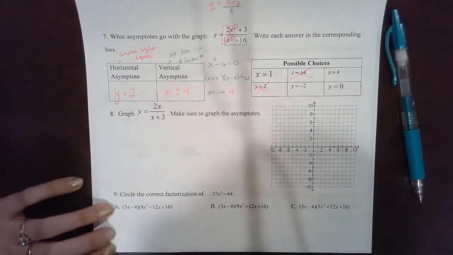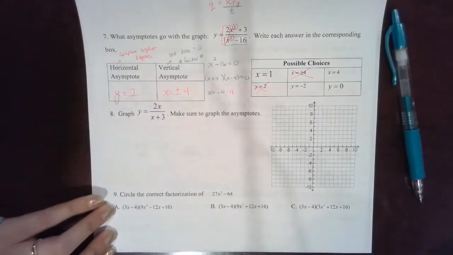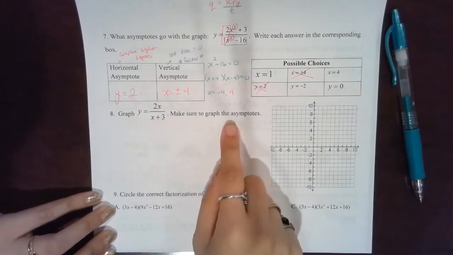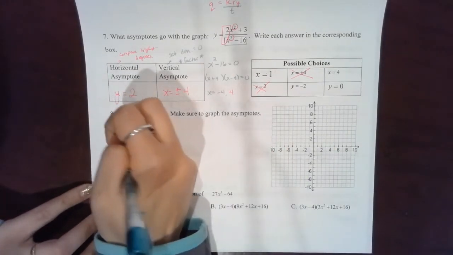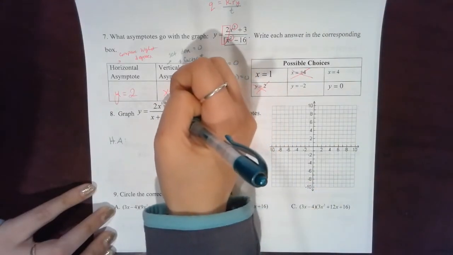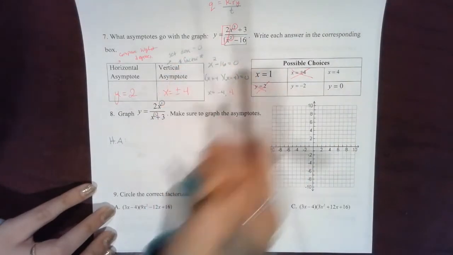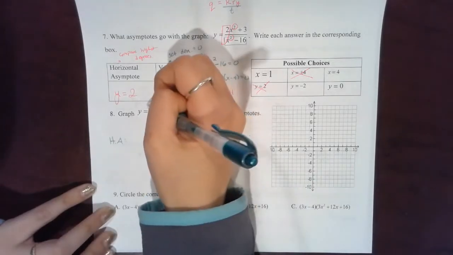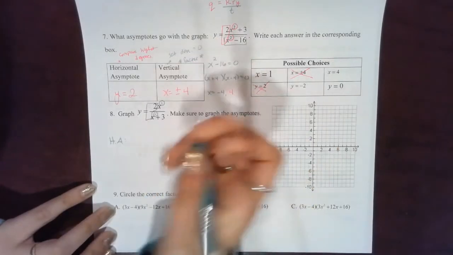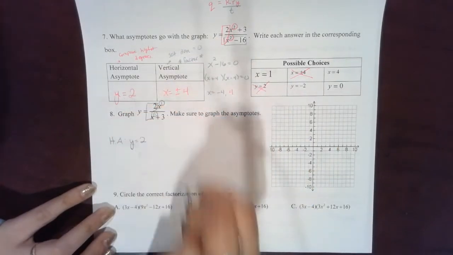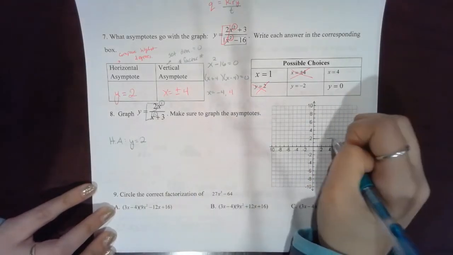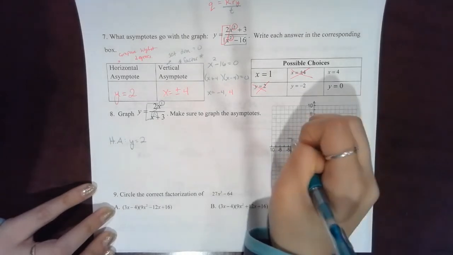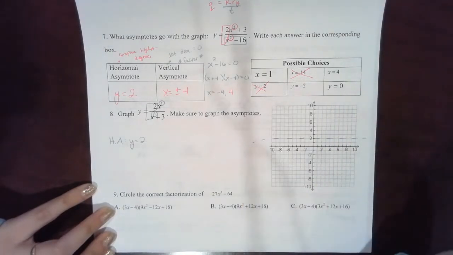Alright, next up is the graph. We're going to have to find the asymptotes, so we're going to do the same steps. So horizontal asymptote, highest degree on top is a 1, highest degree on the bottom is 1, it's the same. So we take the numbers in front, that's 2 divided by 1. So it turns out the horizontal asymptote again for this one is 2. So I'm going to go ahead and mark that. And whenever you draw asymptotes, they're dashed lines because they are barriers.